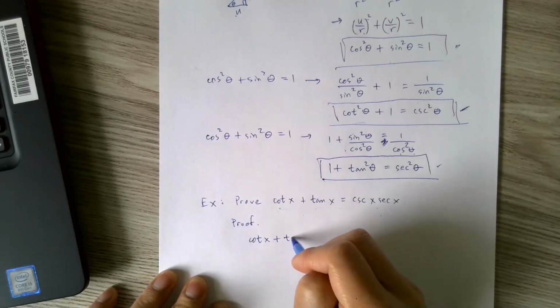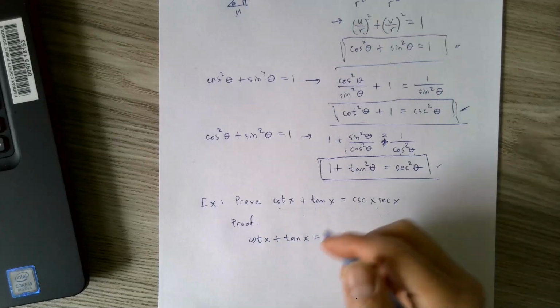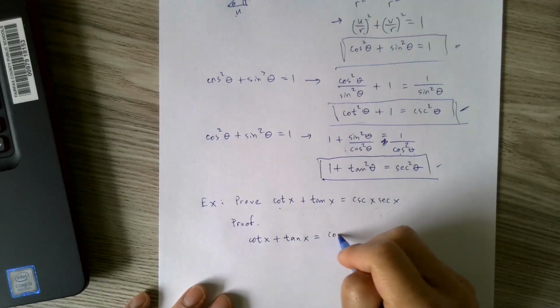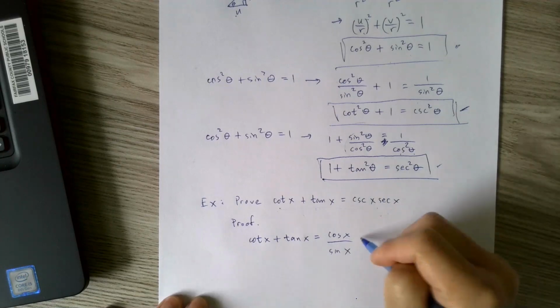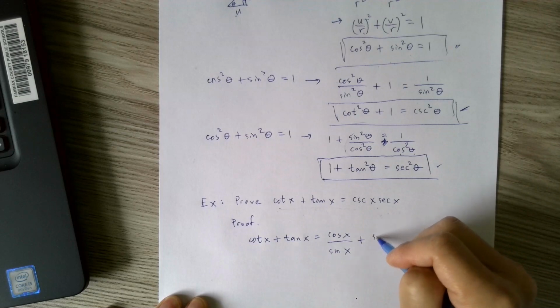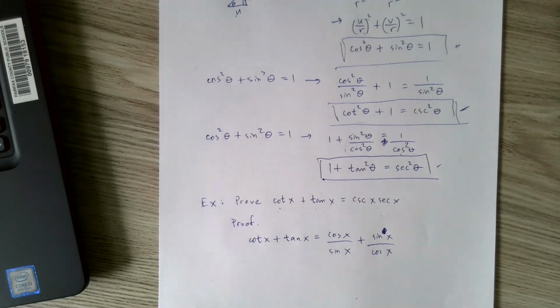So proof, I'm going to start with cotangent of x plus tangent of x. And rule of thumb is when you have trigonometric ratios that aren't in terms of cosine and sine, we turn them into cosine and sine, because those are our building blocks. So I'm going to change cotangent of x to cosine x over sine of x, and tangent of x, that's not squared, into sine of x over cosine x. And now I just start simplifying algebraically.